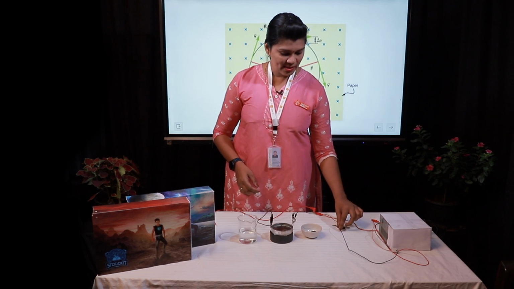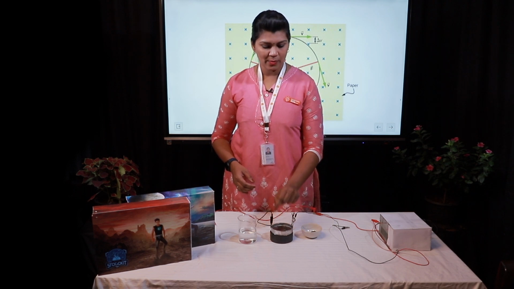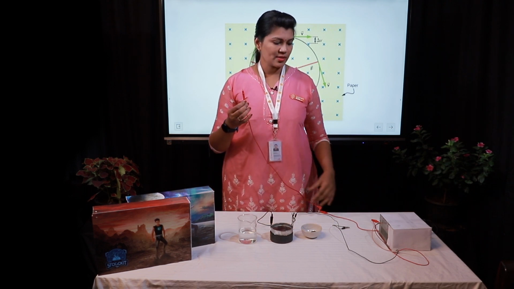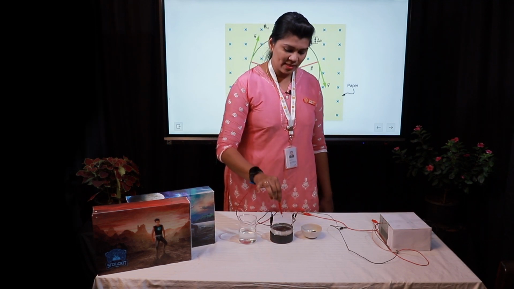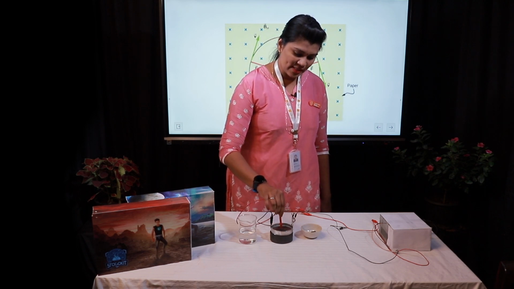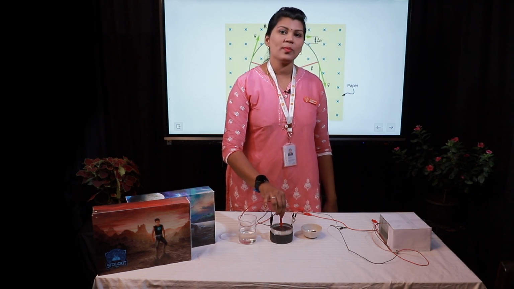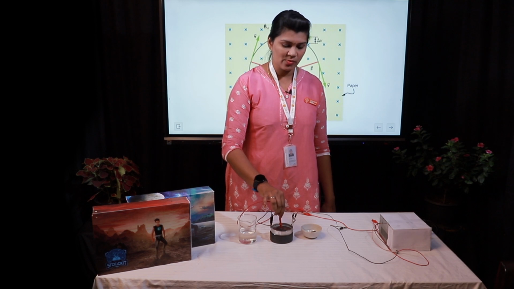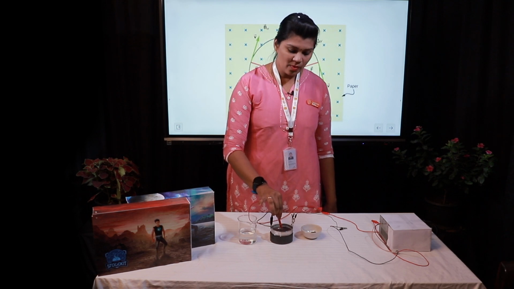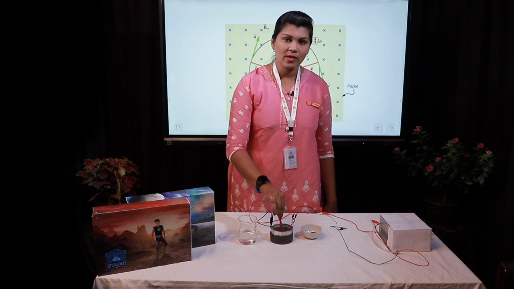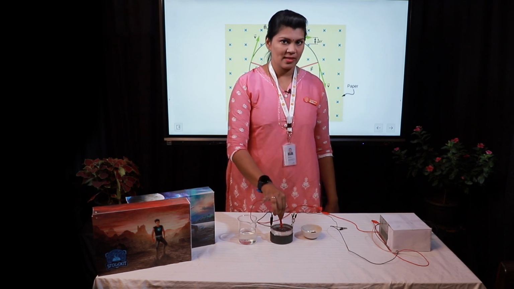Then we are connecting the negative terminal of this power source to the aluminum foil, and this is the positive terminal, which is connected to the positive terminal of this power supply. Here I am applying this positive terminal in this salt water. So you can see that these sesame seeds are rotating. This is due to the rotational movement of charged ions in this water. Here you can see that the motion of the sesame seeds is in anti-clockwise direction. That is, the motion of these charged ions is in anti-clockwise direction.